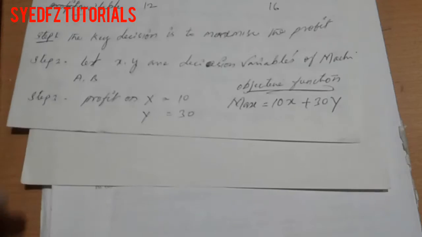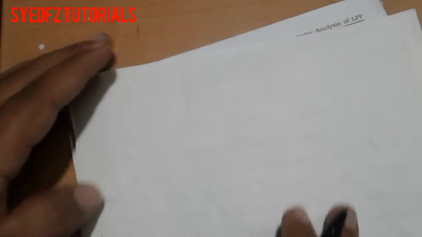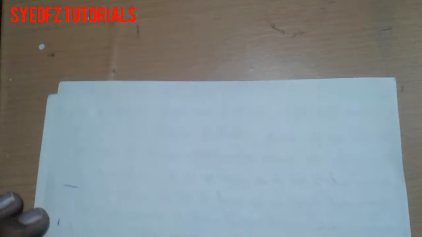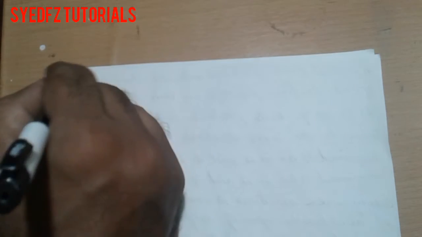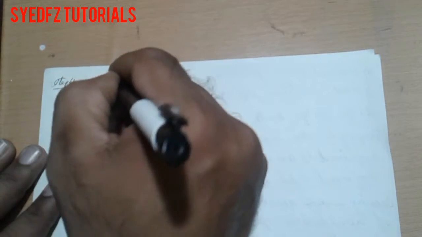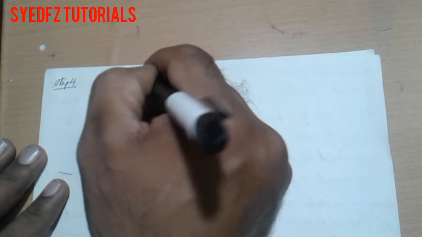Now we have to prepare the constraints. Step 4: subject to constraints. How can we make the constraints by seeing the problem?